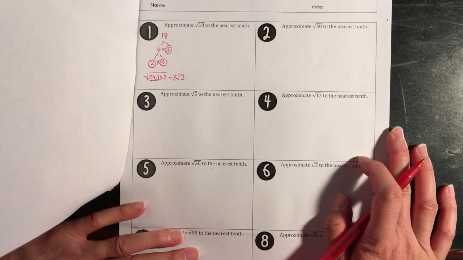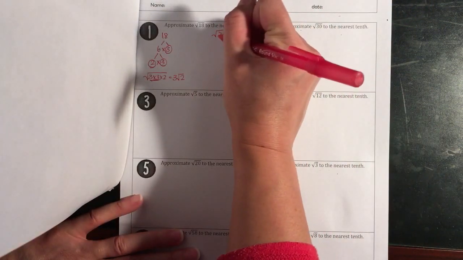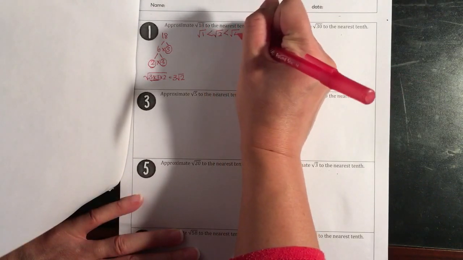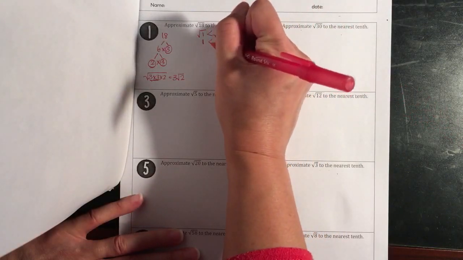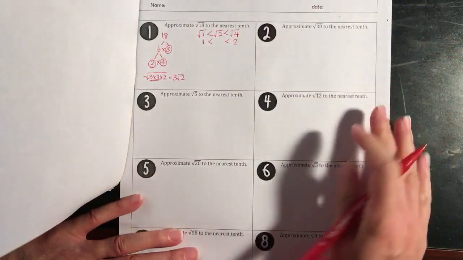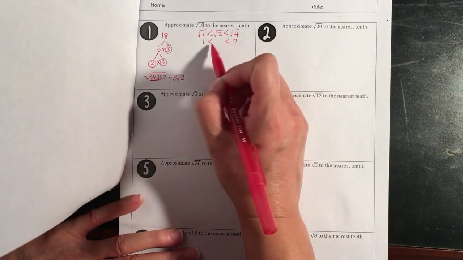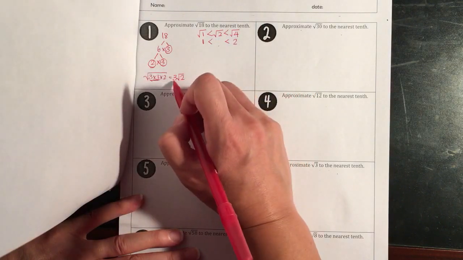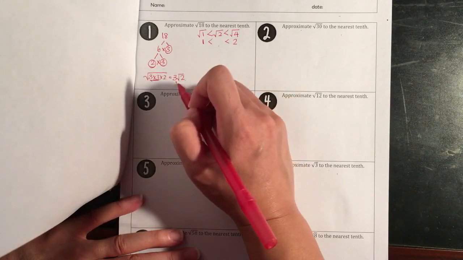So now they want me to approximate to the nearest tenth. I'm going to go ahead and just take the radical 2. Radical 2 is between two perfect squares of radical 1 and radical 4. So the two whole numbers this is going to be between is 1 and 2. So radical 2 is between 1 and 2, so it's probably 1 point some kind of decimal. Now we have to keep in mind that we also have this 3, which means 3 times radical 2. Okay, so we can't forget that 3.